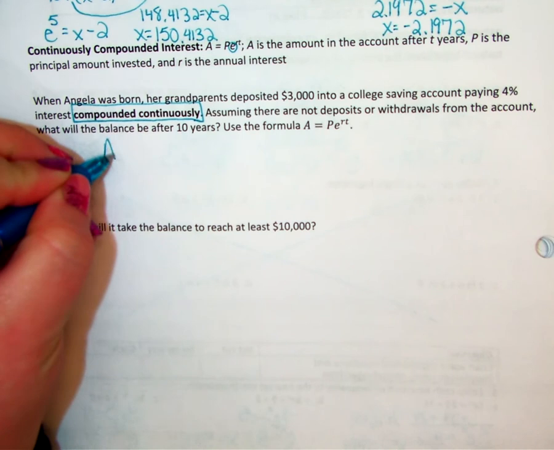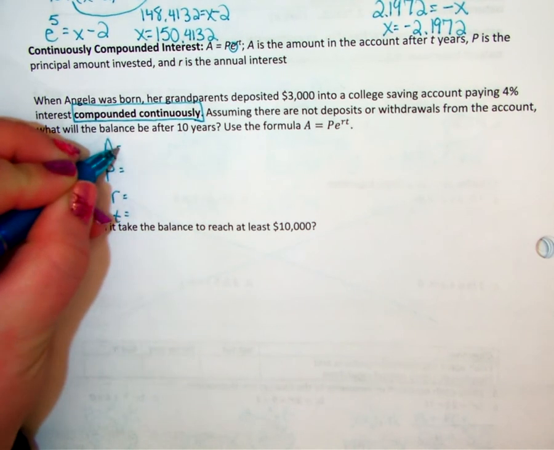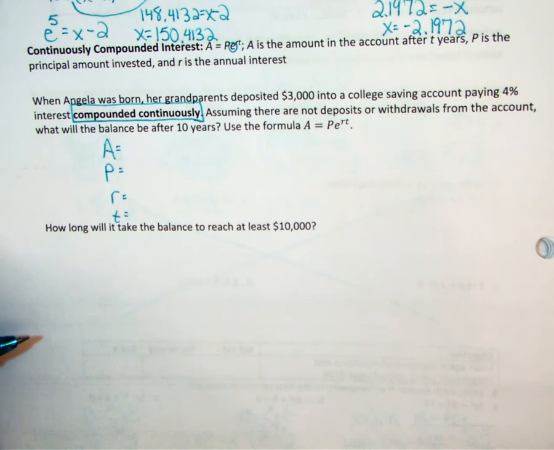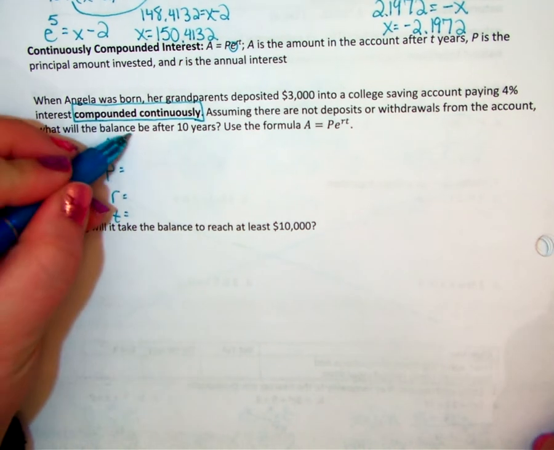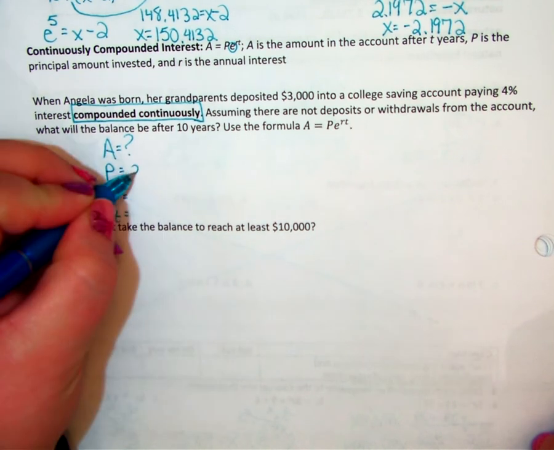So A, P, R, and T are the variables that I'm going to need to find values for. We're looking for how much the account is going to be, so that's going to be my variable I'm looking for. They put $3,000 into the account. That's my principal.